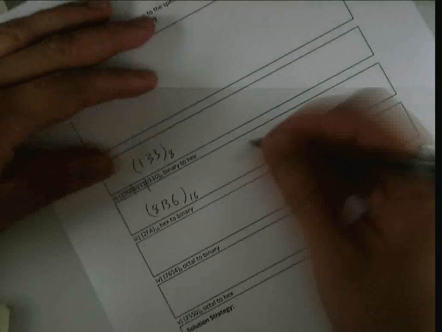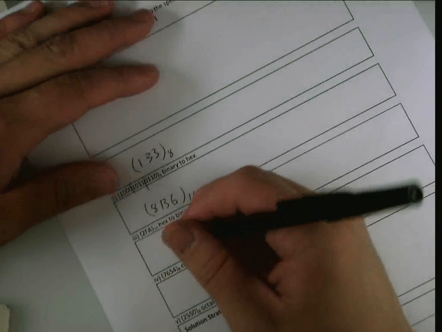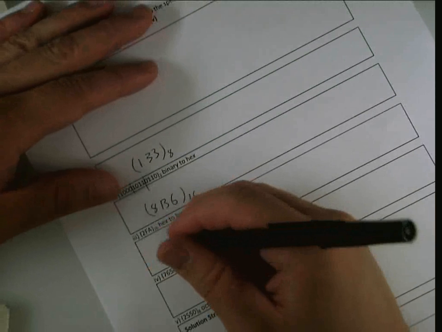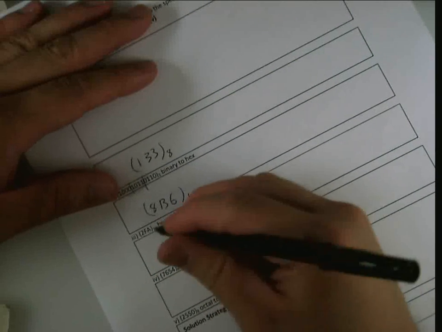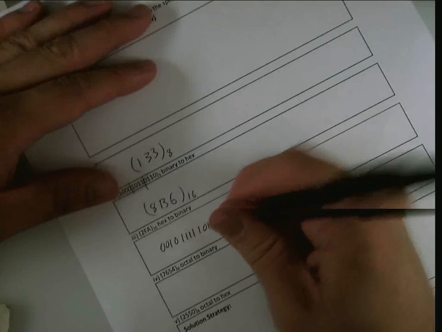Hex to binary. Well, we're just going to need to create a series of 4-bit numbers. So 2 is 0010. F is 1111. And A is 1010.